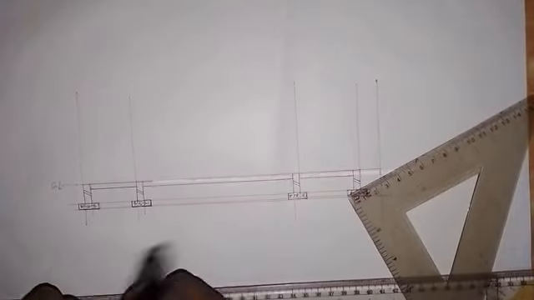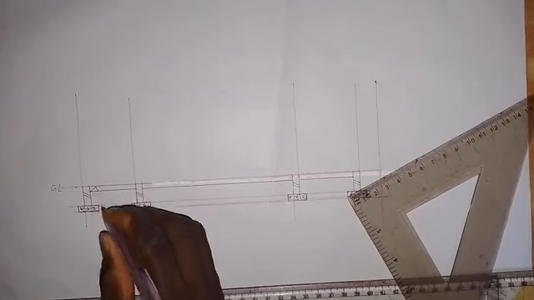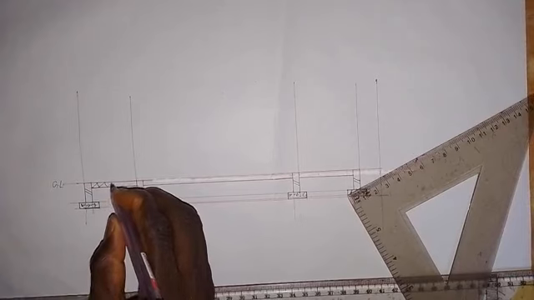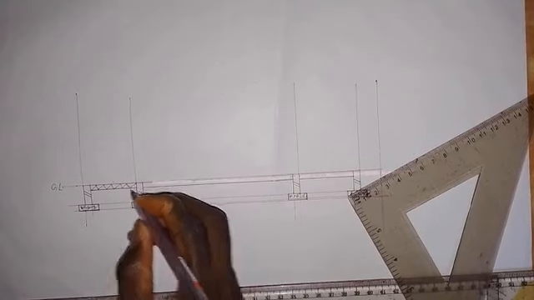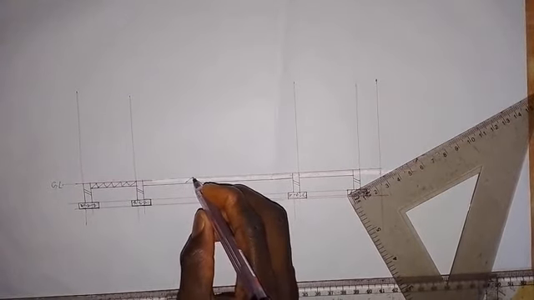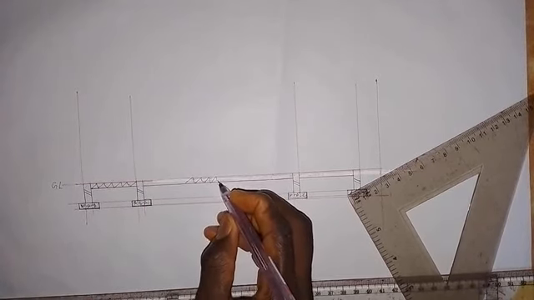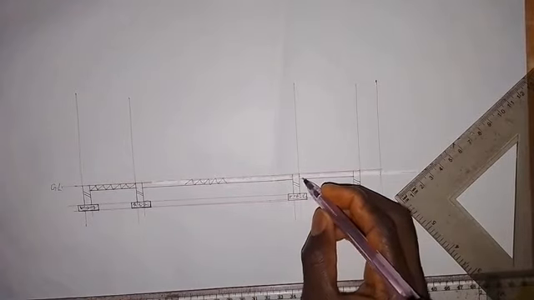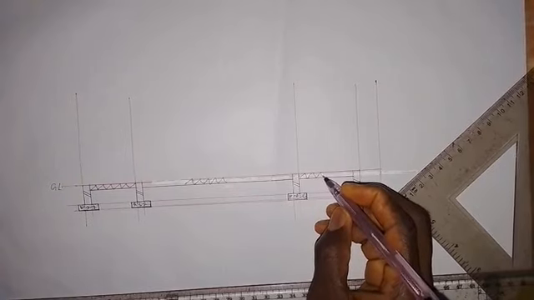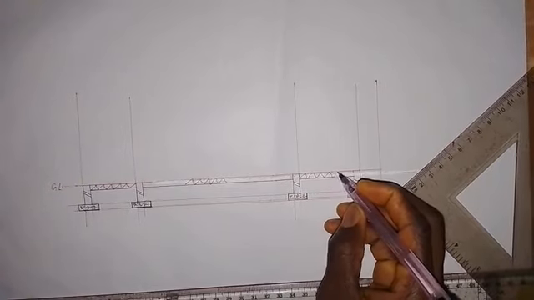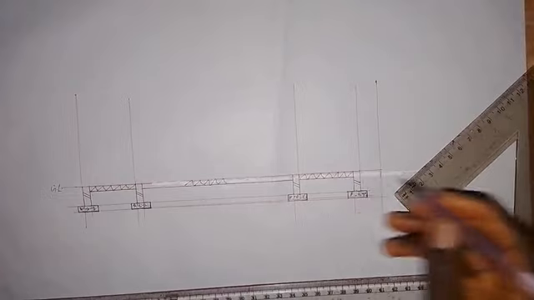So to show that this is hardcore, we usually draw like this. And so here I'll just put a few. Okay, so then coming here, I just fill the whole of this. Alright, so that is the hardcore.